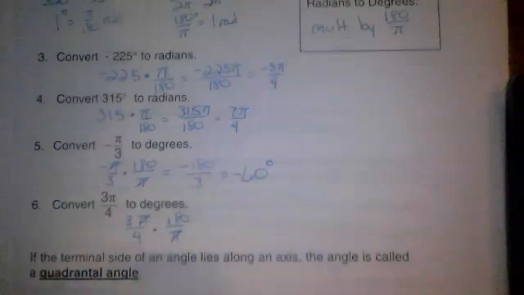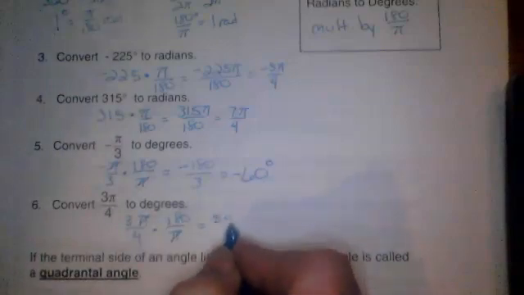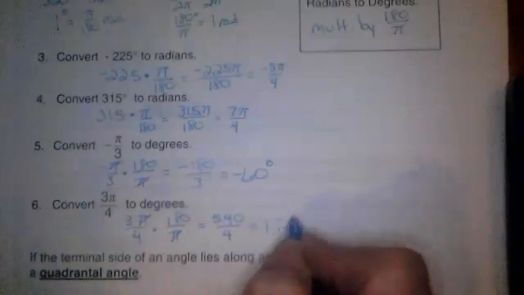All right, same with the next one. 3 pi fourths times 180 over pi. The pi's will divide out. So I multiply. 3 times 180 is 540. Divided by 4 is 135 degrees.